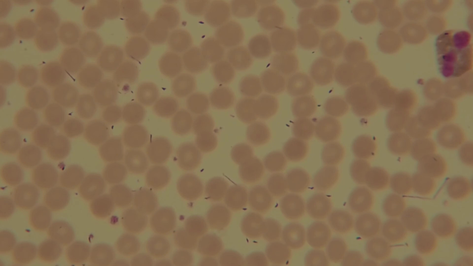The stain precipitate is on top of it. It's almost like there are two levels in this field. If something is dirt on top of the slide, then you look where the RBCs are, the platelets are at that same level.